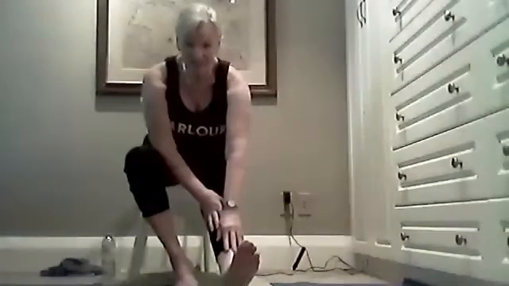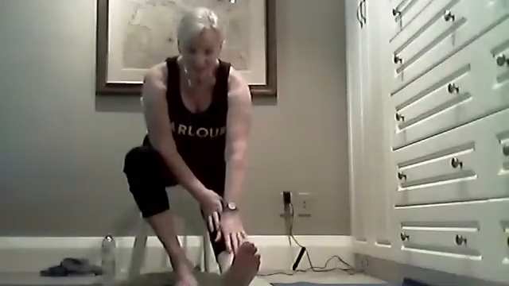Again, deep breath in, reach all the way up. And forward fold, hinging from the hips, slide the hand down the front of your leg and hold it here. Breathing in and out. In and out. Slowly come back up. Let's bring our heels onto the edges of our mat.